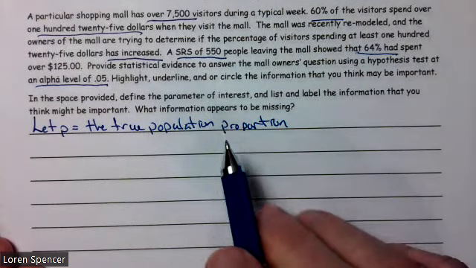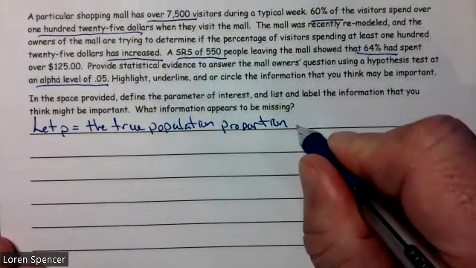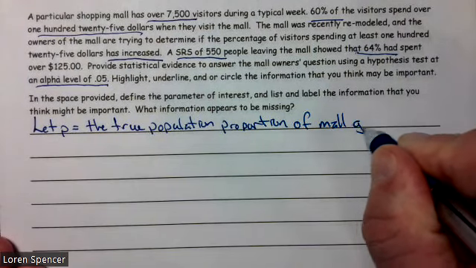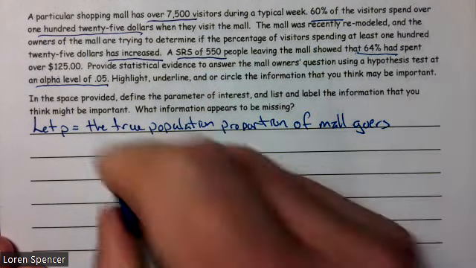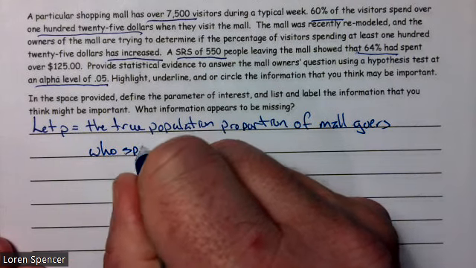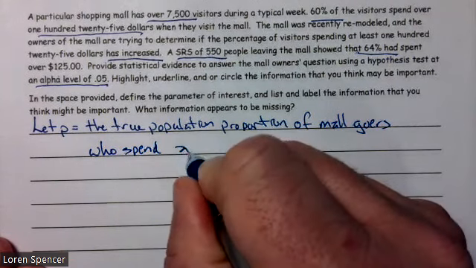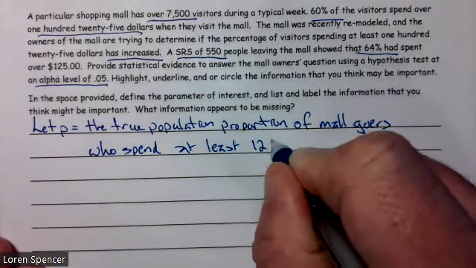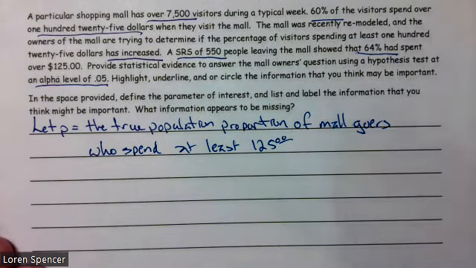I think we care about the proportion of mall goers who spend at least $125. All right, so that's what we care about.